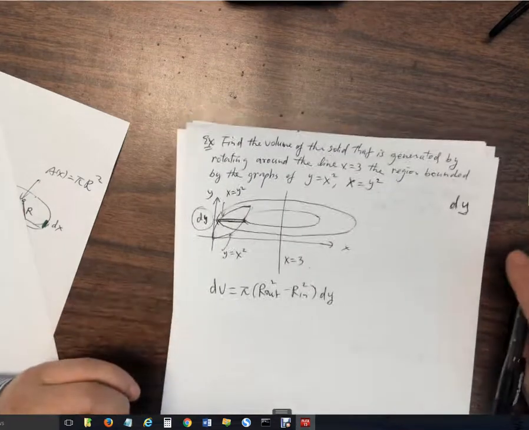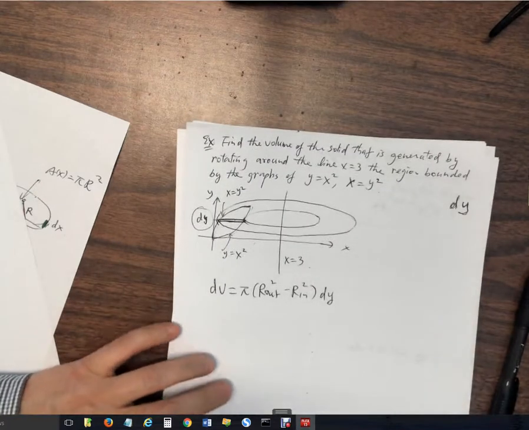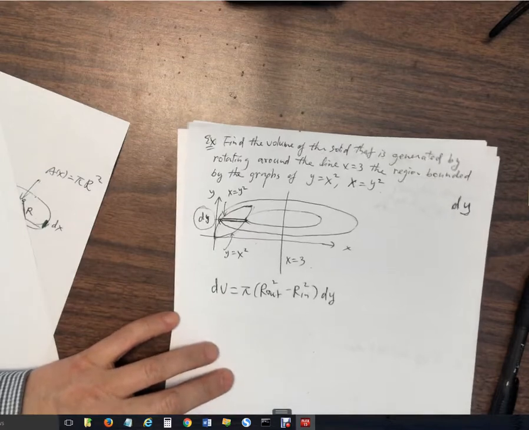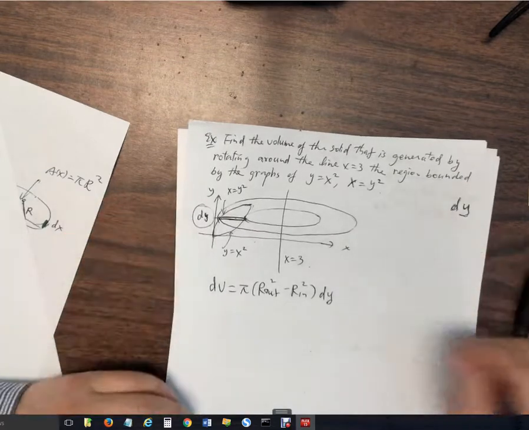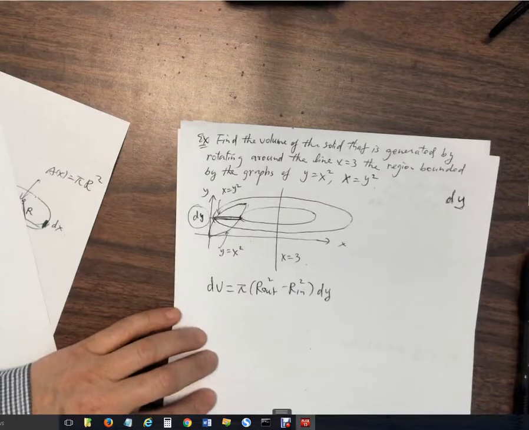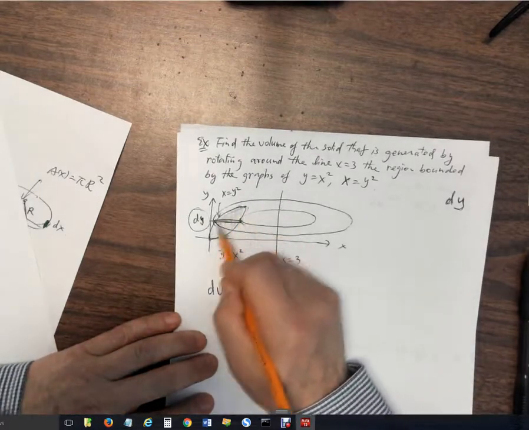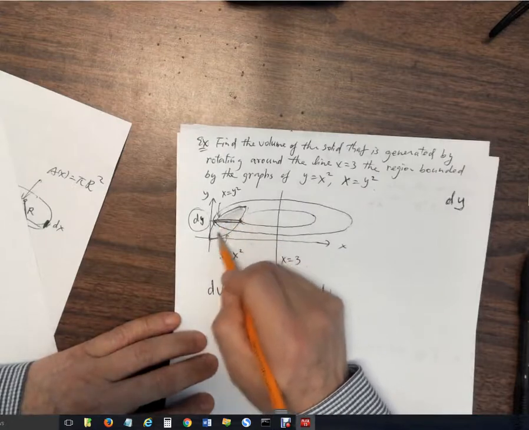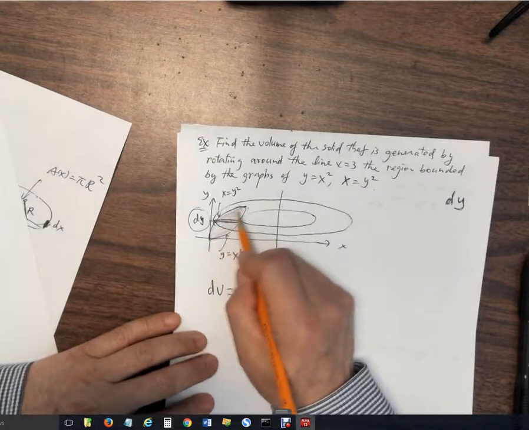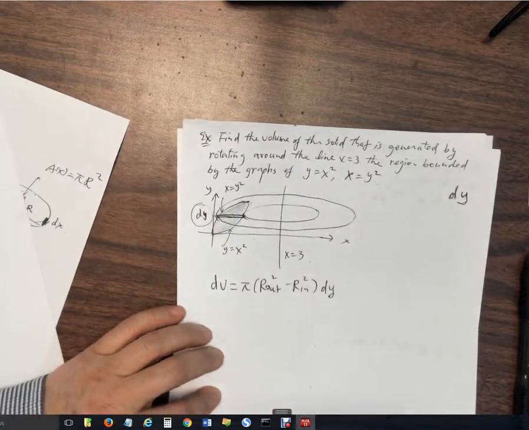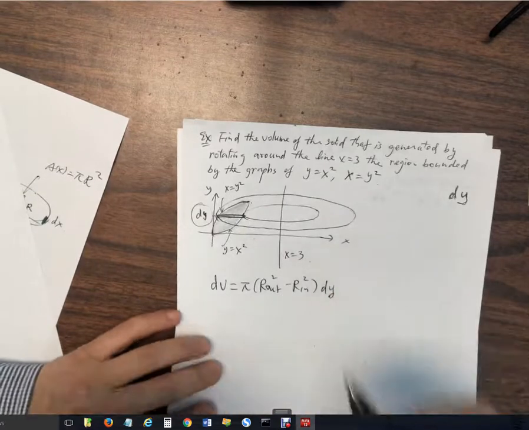Okay, so what's R out? What's R in? We have to look at the graph. This is our region. Shade the region, it's useful. So look at the graph.